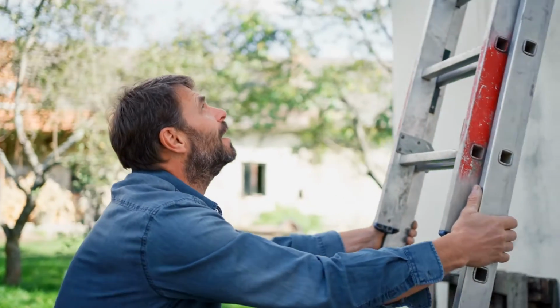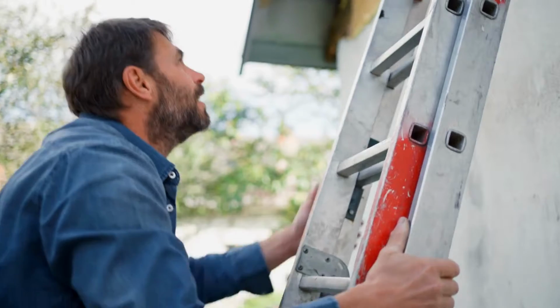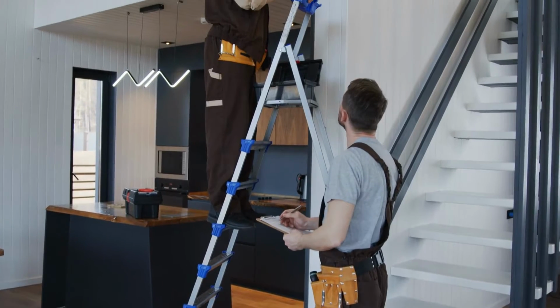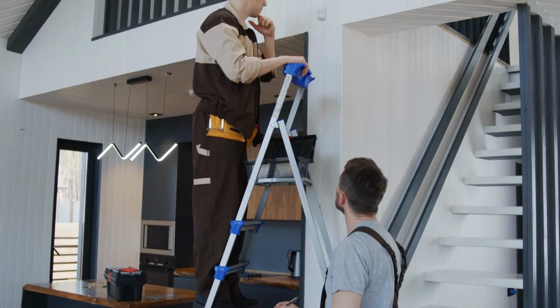In addition, some jobs require work to be done from a ladder or scaffold, where a person could fall down and hurt themselves or others if they drop an object below. Following proper protocol when working above ground level is key.